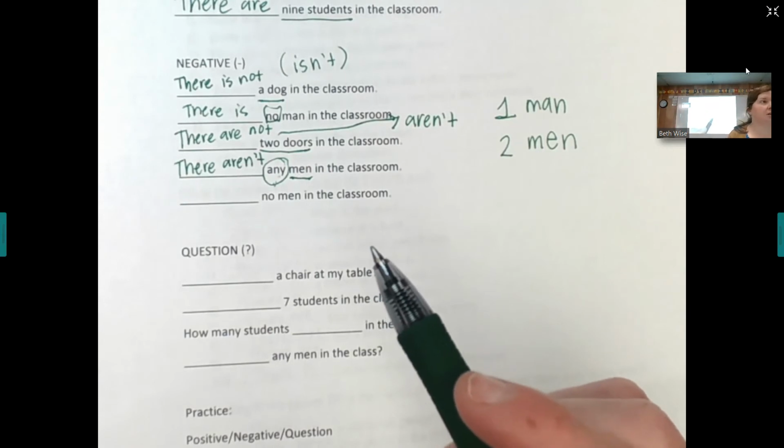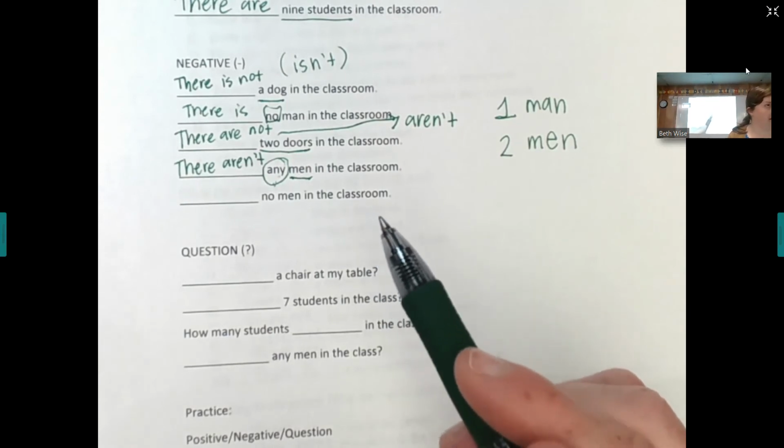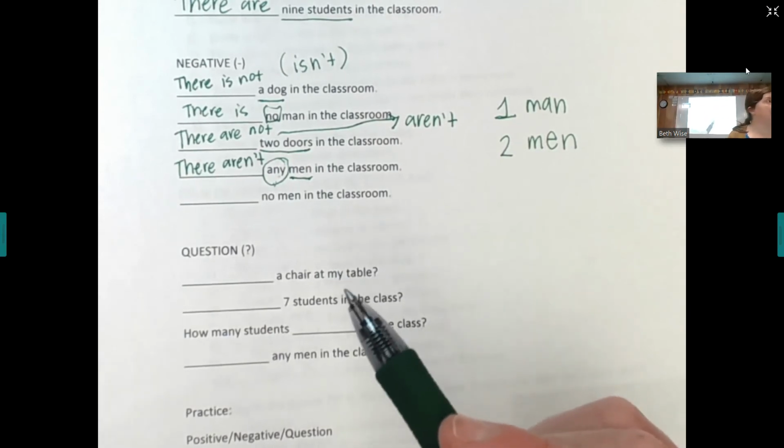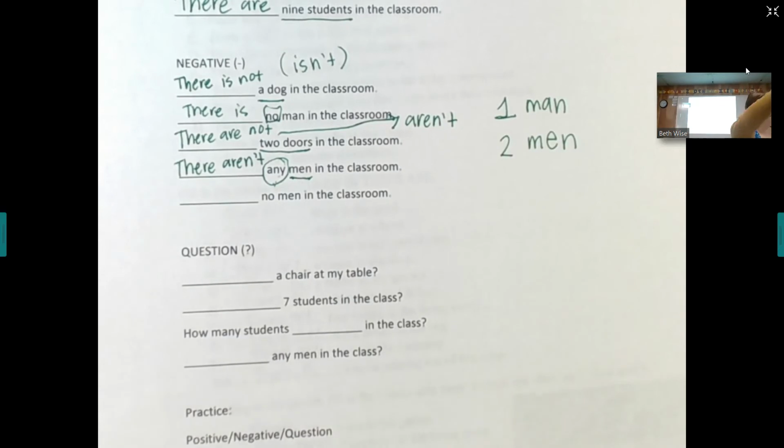No hay ningunos hombres, right? There aren't any men. So there's zero men, okay, in this class. So there aren't any. Say it. No hay ningunos hombres. Right, there aren't any men in the classroom.